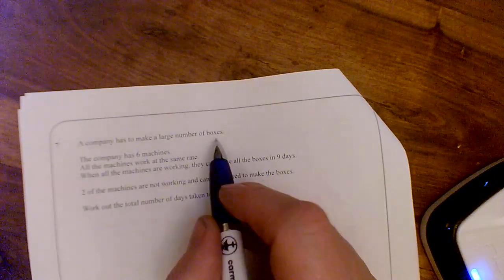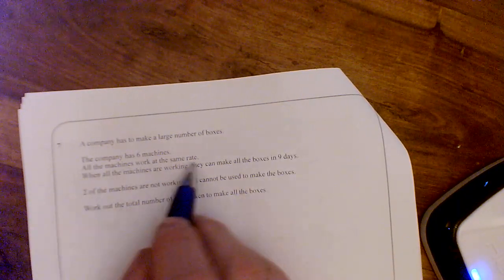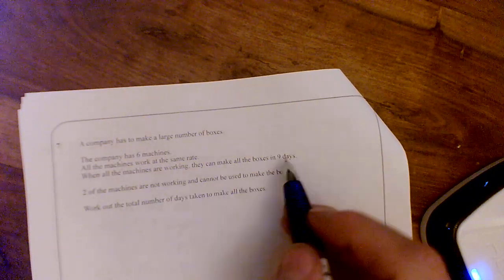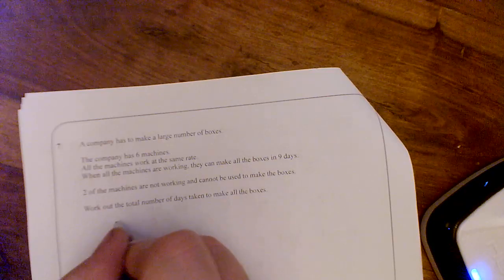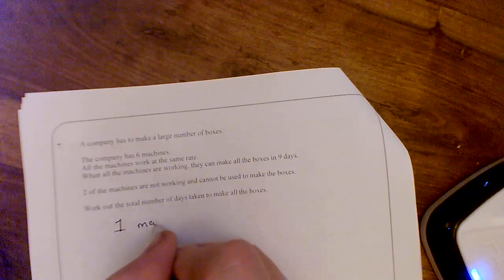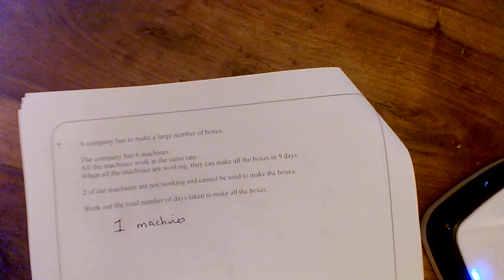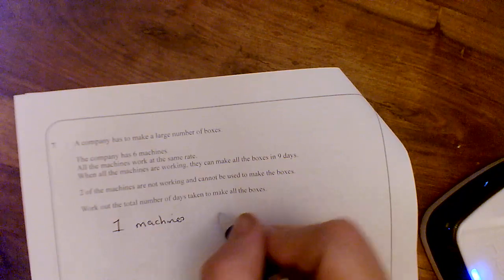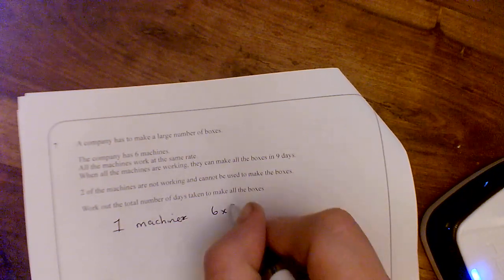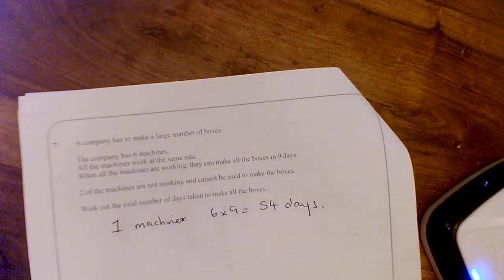Number 7, a company makes large boxes. So the company has 6 machines. All the machines work at the same rate. When all the machines are working, they can make the boxes in 9 days. So what I like to think here is how long would it take one machine? And logically, if 6 machines take 9 days, one machine doing all those boxes would take much longer, wouldn't it? In fact, one machine would take 6 times 9 equals 54 days. So that's my thinking there.